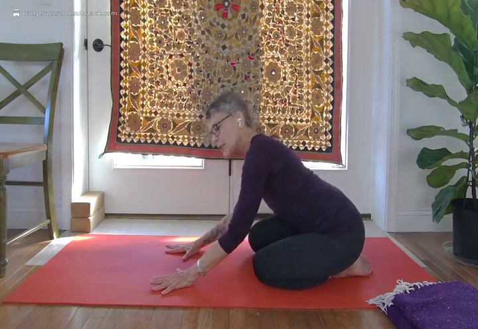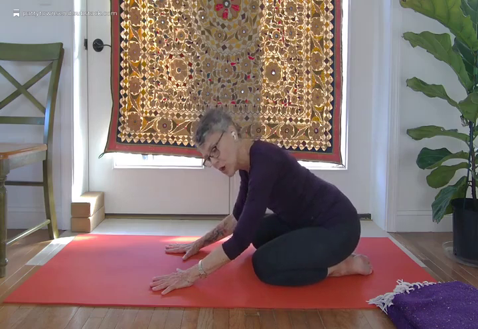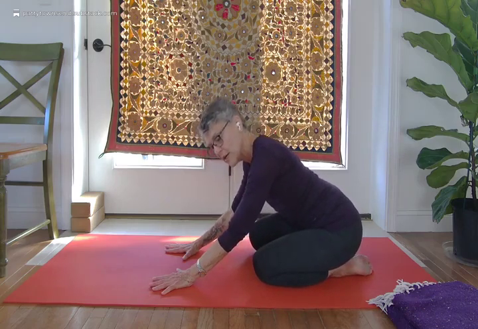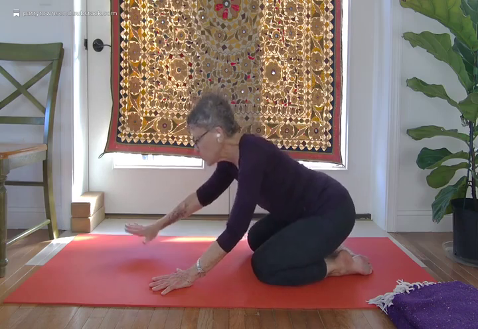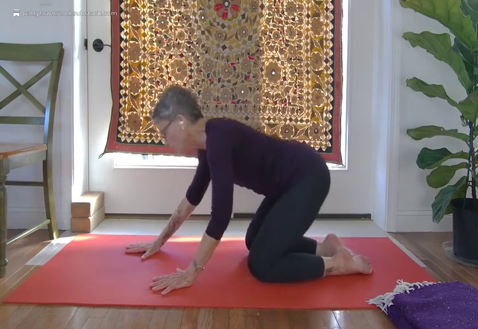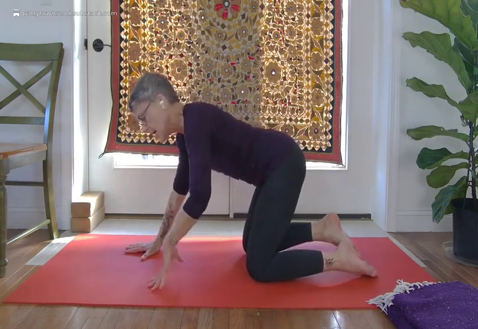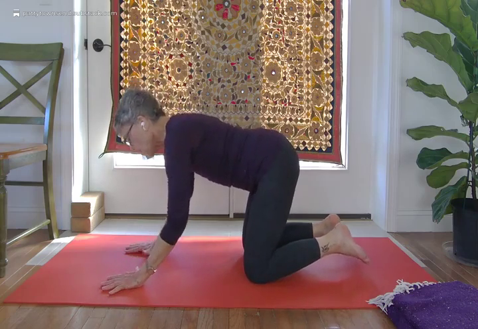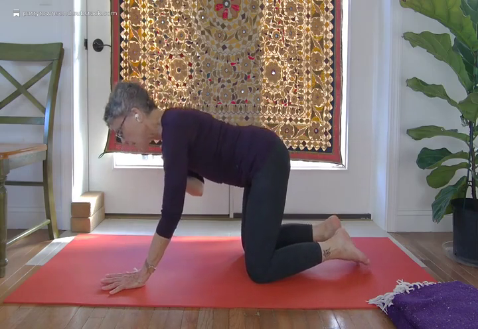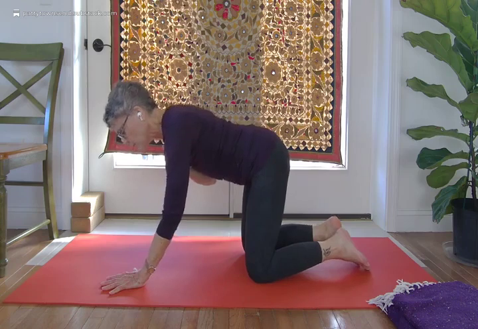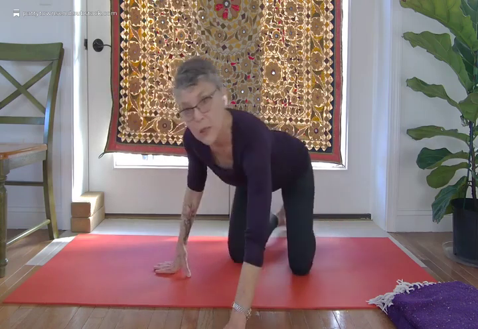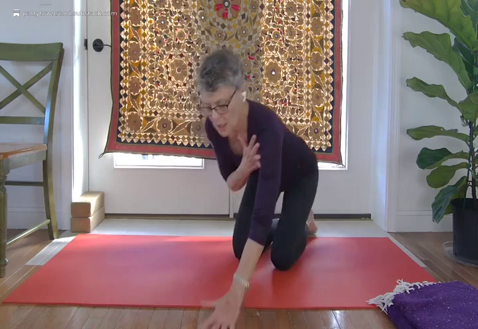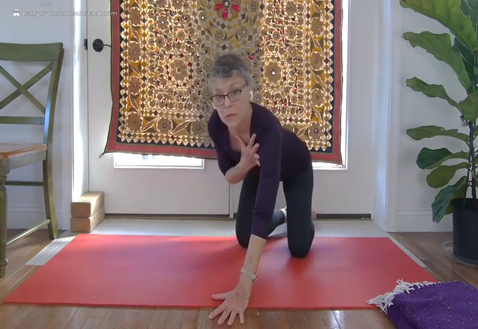Now I'm saying stabilize now rather than mobilize because we're going to bear some weight on them. All right, I'm taking my hands a little bit further forward so I can be on hands and knees, right? Thumb, pectoralis, pulsing. I'll go this way. Pectoralis, pulsing.